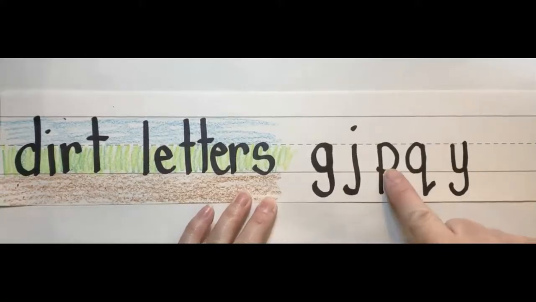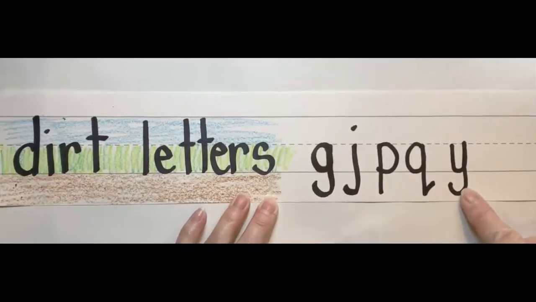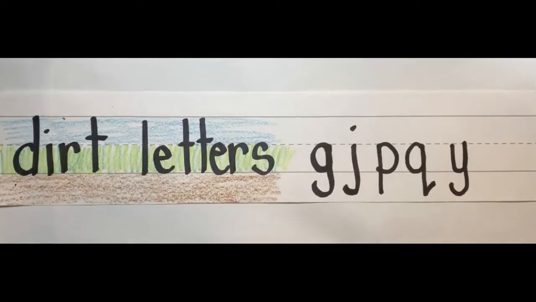So they all sit on this line with part of their body. The J is the only one that doesn't have a little extra bumpy tummy. And then they dig way down low into the dirt below the line. That's why they're called dirt letters, because they dig their toe down into the dirt.